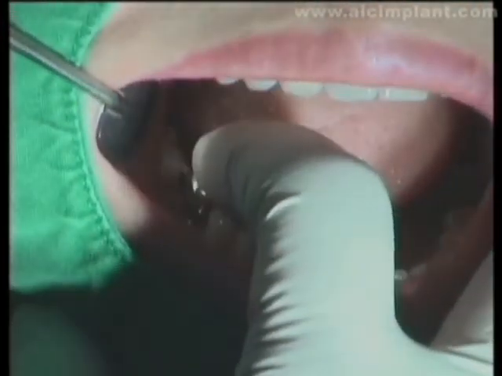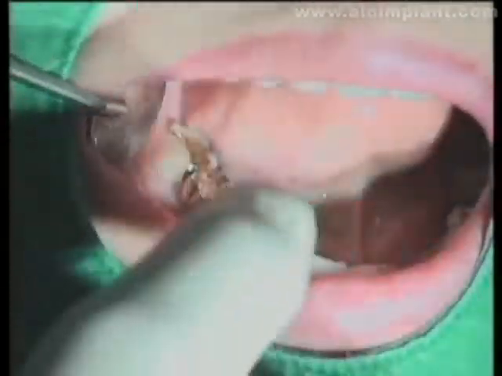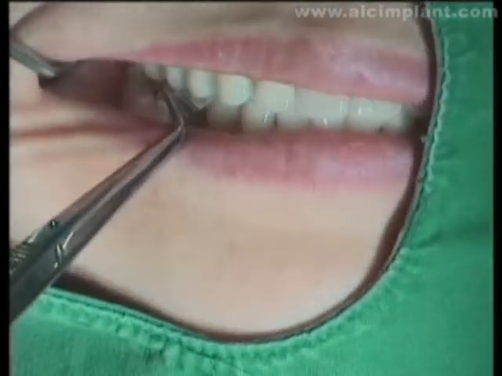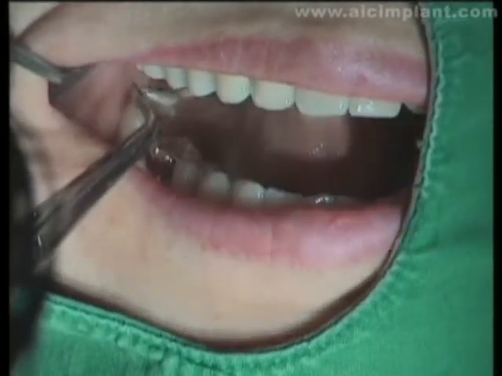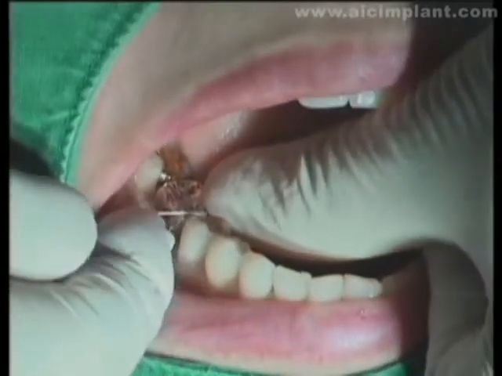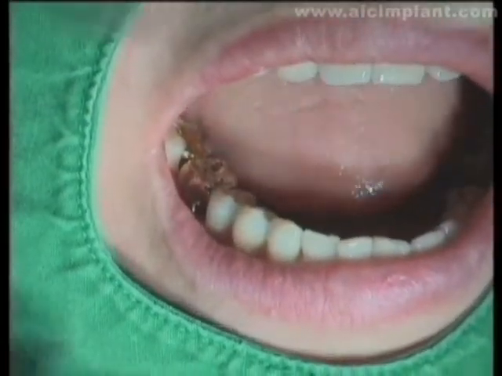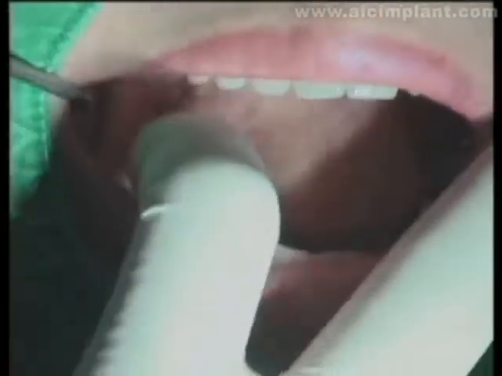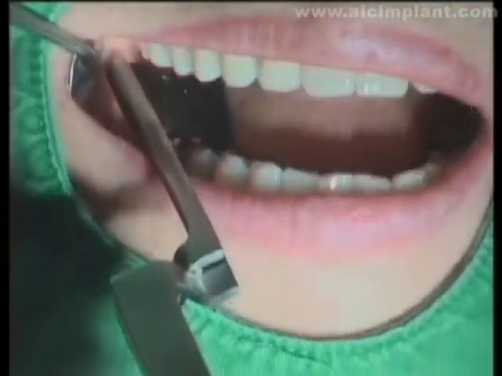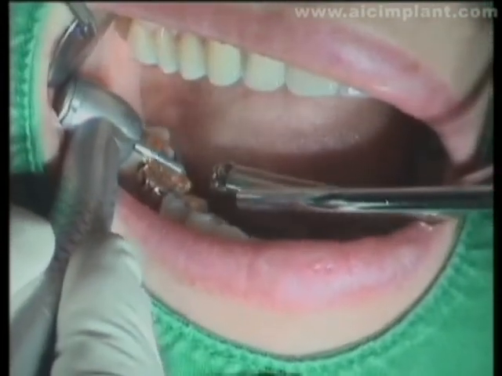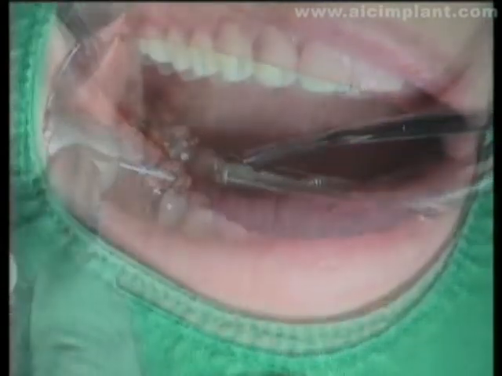Occlusal adjustment is carried out after this process. Adjust the occlusion so that natural teeth have stronger contact.